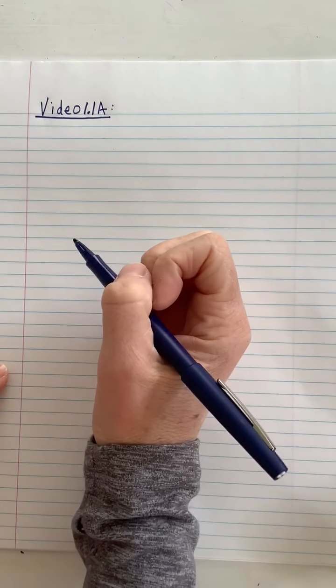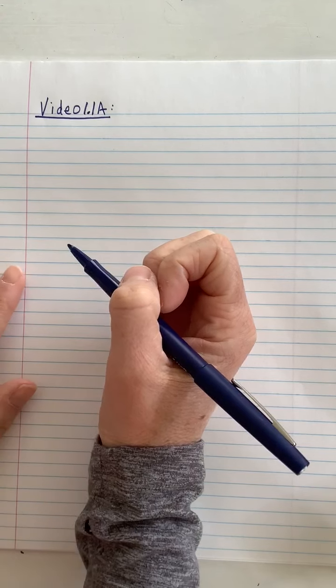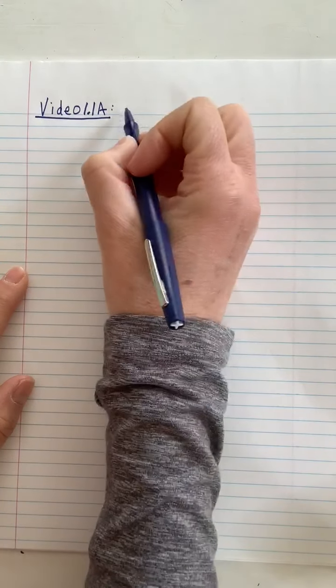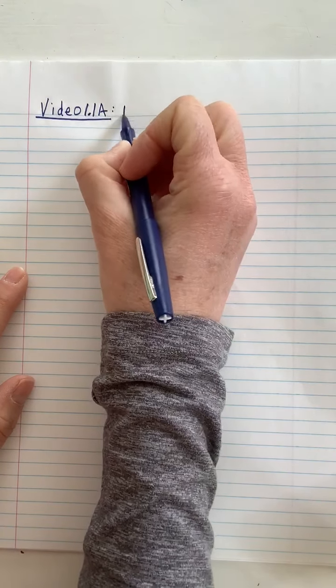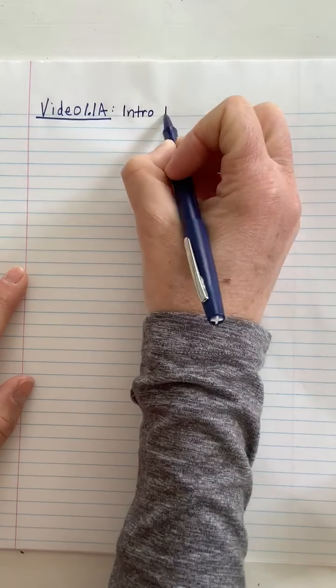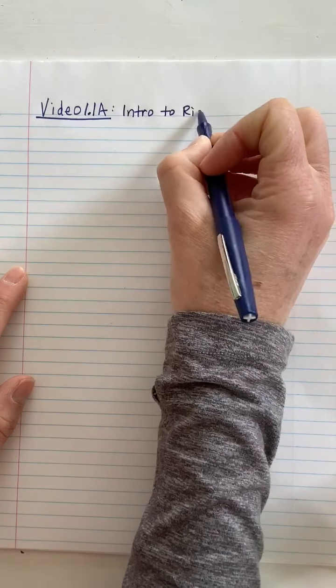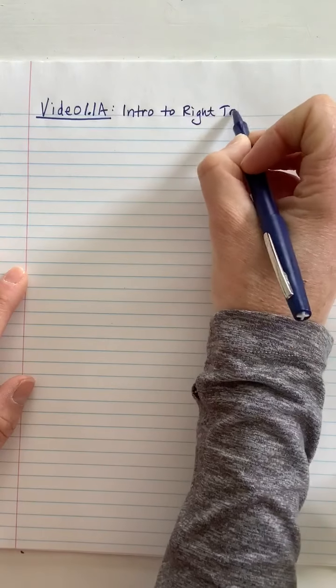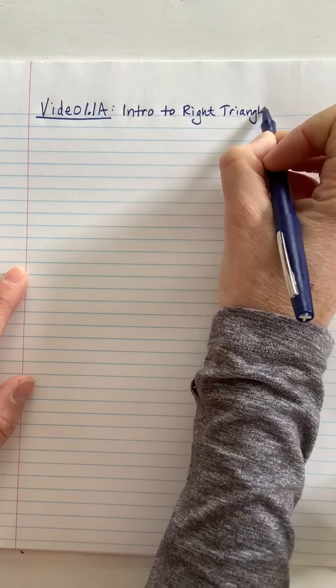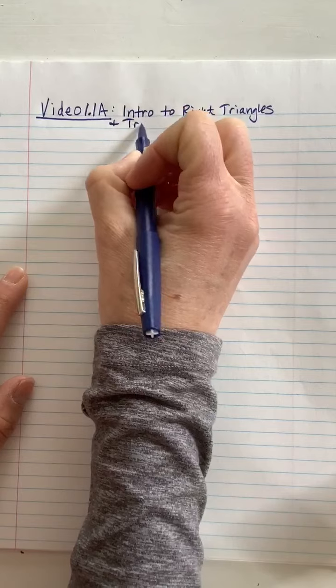We are going to do a little bit of review this week, going back to information that was covered in geometry, but you may or may not have forgotten, is very useful when we study trigonometry here in Algebra 2. We are going to start with right triangles this week. So this is going to be your intro to right triangles and trig ratios.